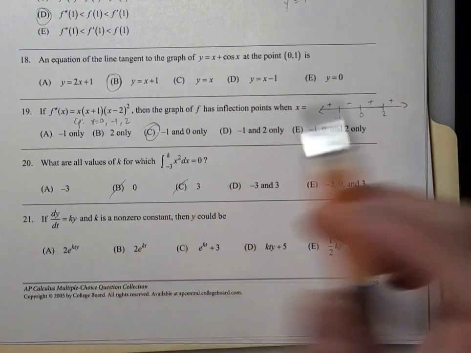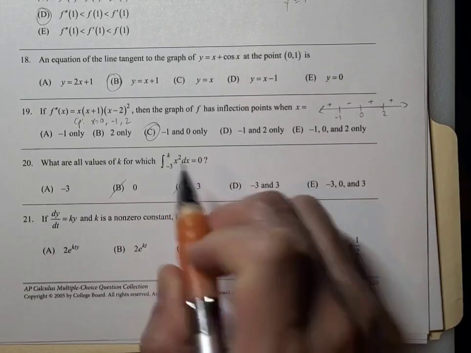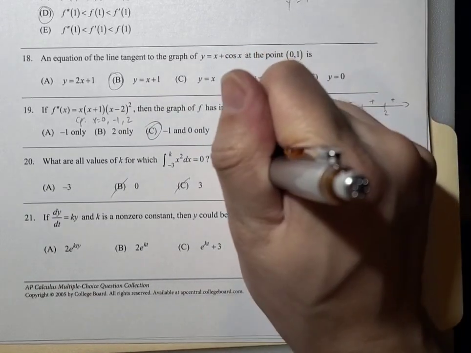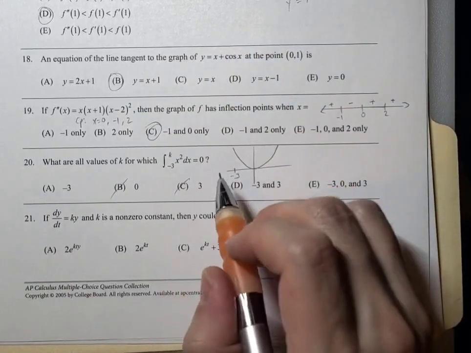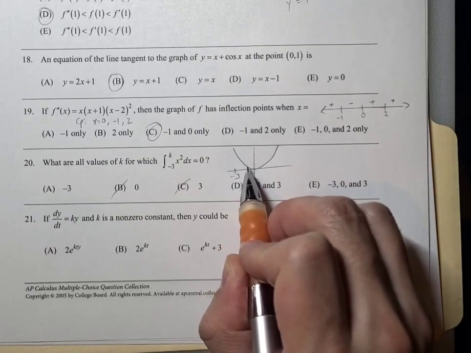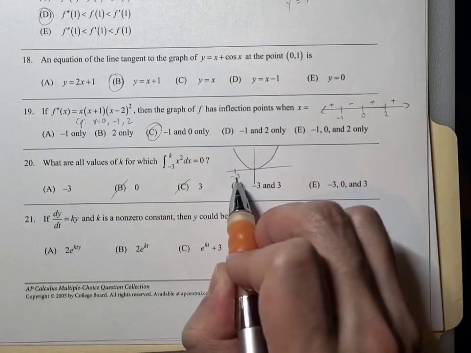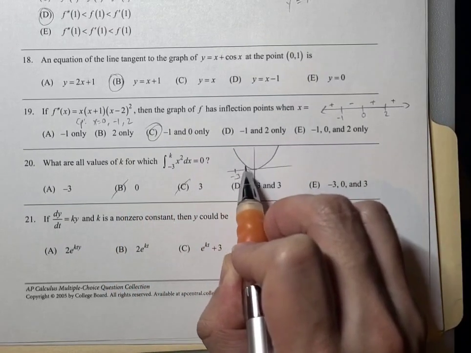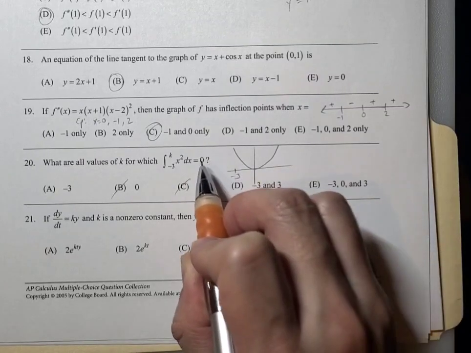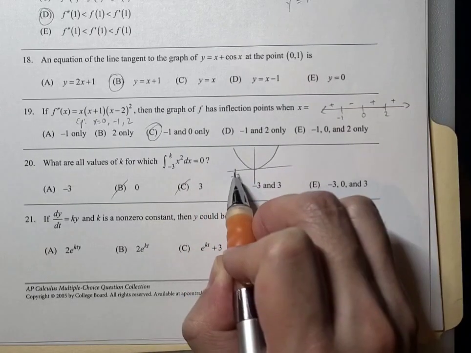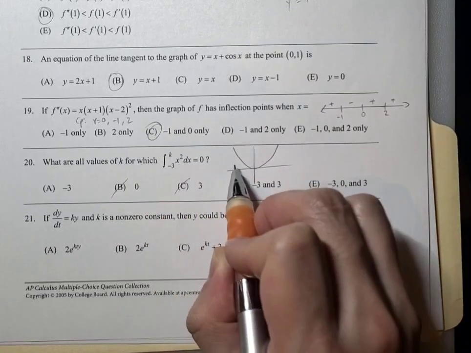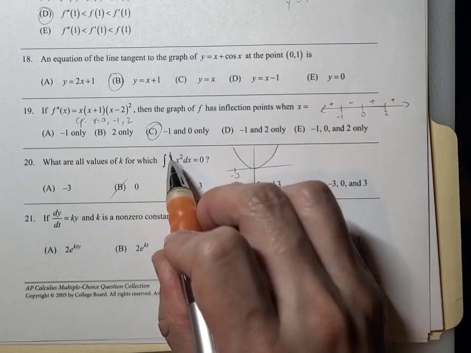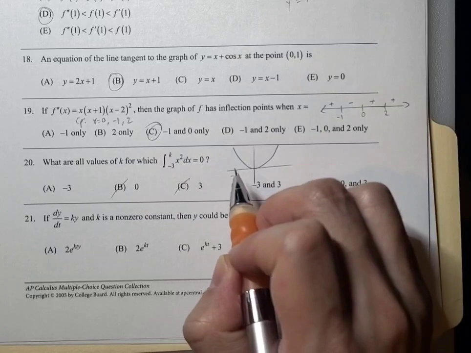Now we don't have to actually calculate anything because you should know how x squared looks. It's a parabola, looks something like this. So -3 is somewhere over here. If we integrate to some number k greater than -3, we're always going to be adding an area. It's always positive, so it'll never go to 0. Same thing if k is less than -3: we're integrating some area, but since the limit is bigger, we put a negative sign. So it'll still be non-zero.